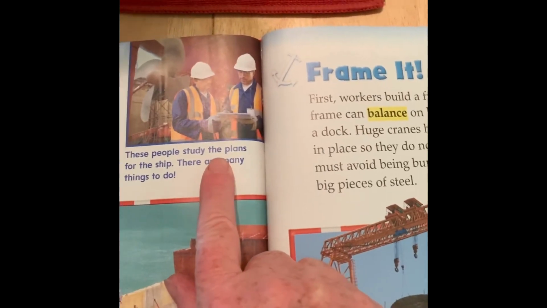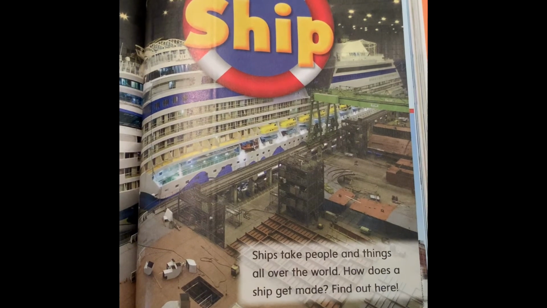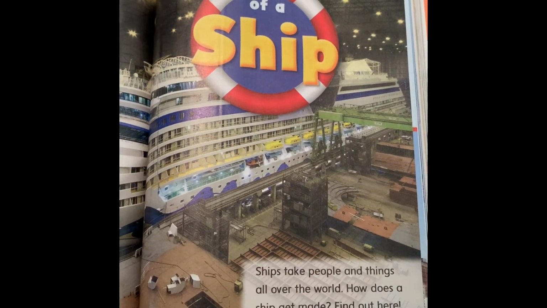Let's see, is this risky? It's a lot of thinking, but it's not really risky. Did you enjoy reading about how ships were built? I thought it was real interesting myself.